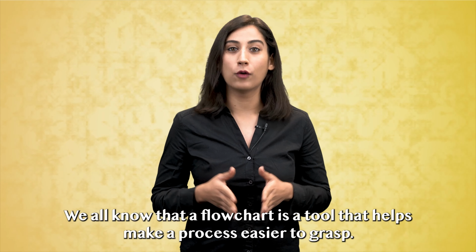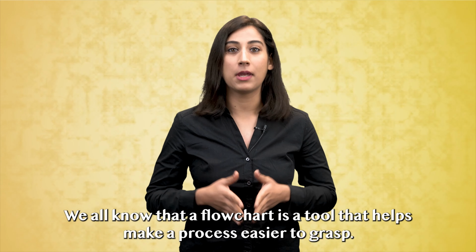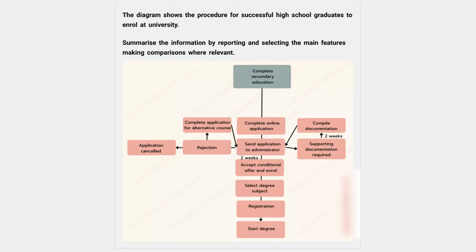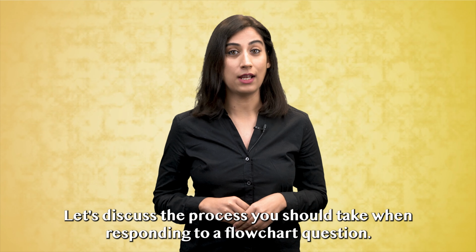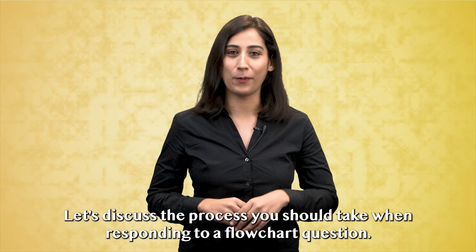We all know that a flowchart is a tool that helps make a process easier to grasp. An IELTS writing task 1 may ask you to summarize and write a report on a flow diagram describing a process. Let's discuss the process you should take when responding to a flowchart question.